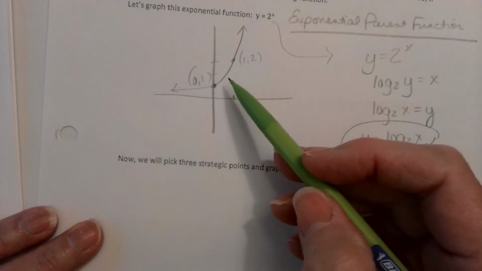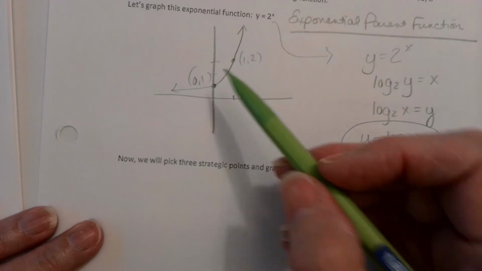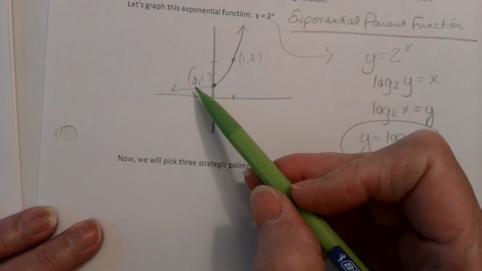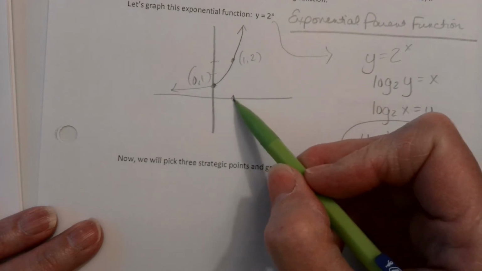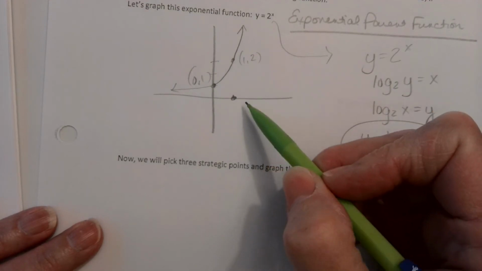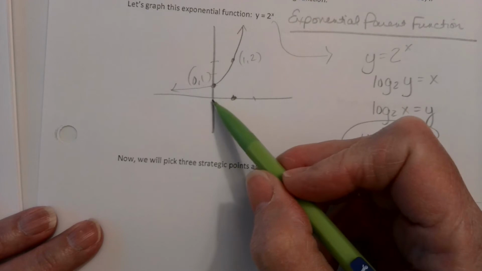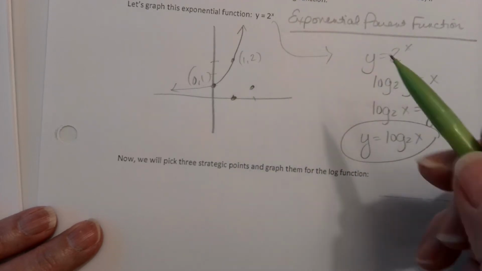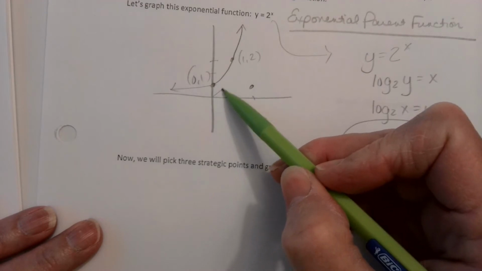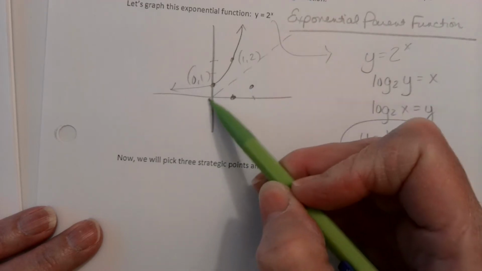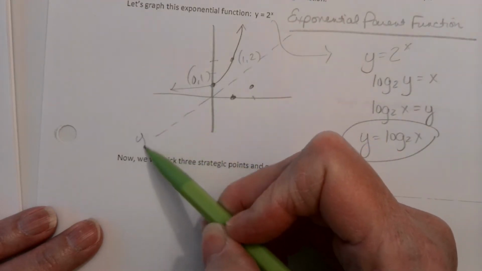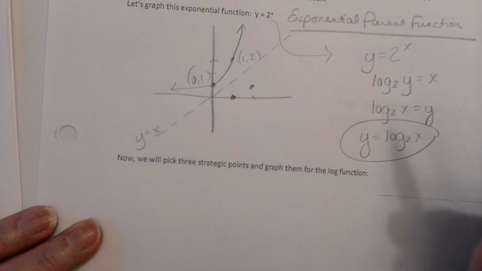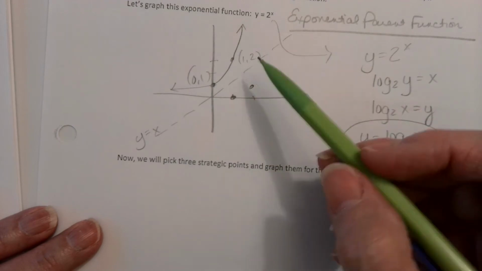Now I am going to graph this log function. I've graphed the exponential function, and I'm going to take each of these points and reverse them and graph it. So instead of graphing 0, 1, I'm going to graph 1, 0. Instead of graphing 1, 2, I'm going to graph 2, 1. I'm also going to graph, with a dotted or broken line, the line y equals x, because it's going to reflect over that line.